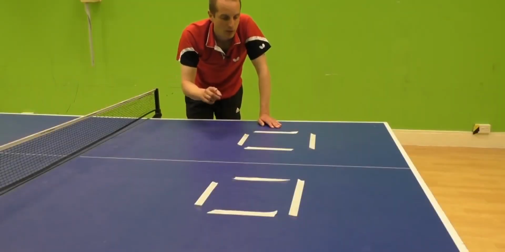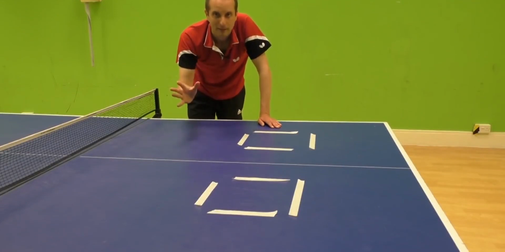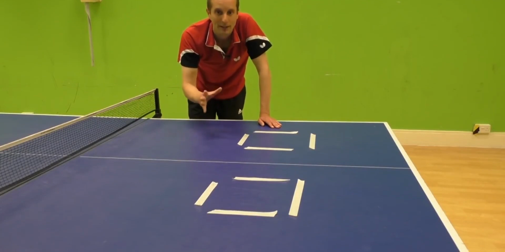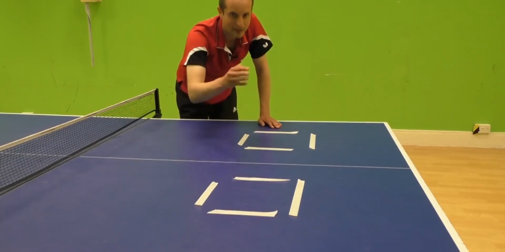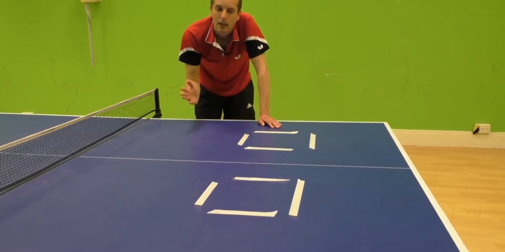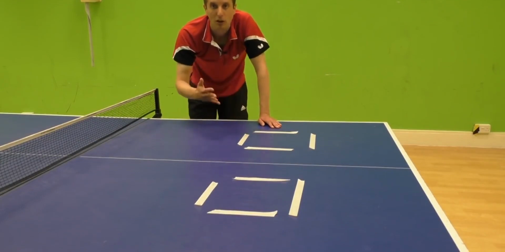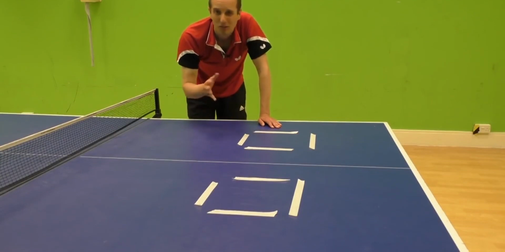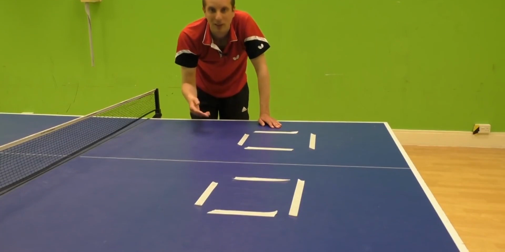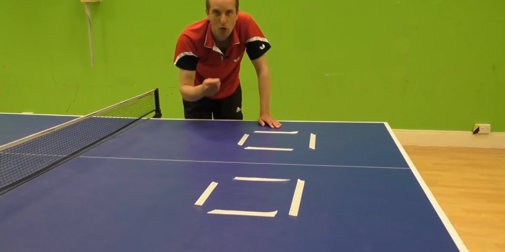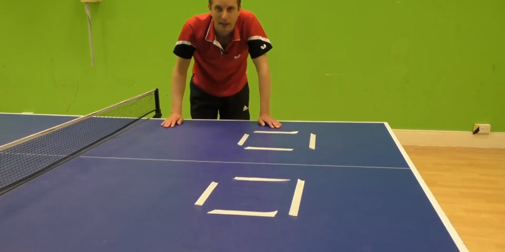Firstly, you can see on the table I've marked out two areas. I'm going to call these the buckets. And basically, you want to avoid attacking here and attacking here, attacking the buckets. Avoid attacking the buckets. Why? These are the easiest positions for your opponent to return your attacks. Your opponent doesn't really have to move much, and the ball bounces right up into the hitting zone, so they can get in a good block or good counter attack when you attack here and when you attack there.